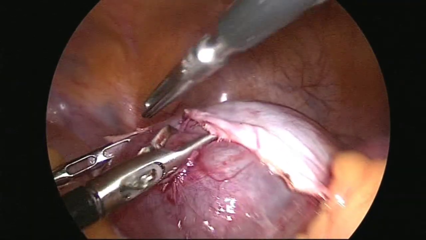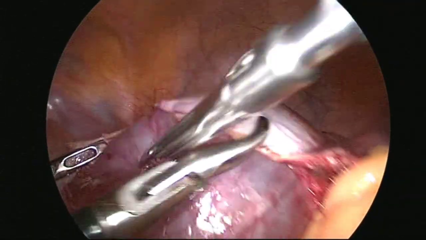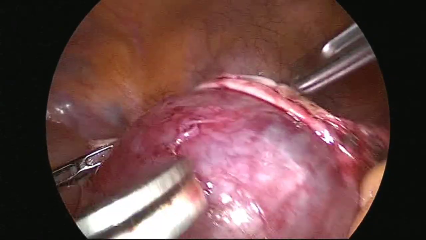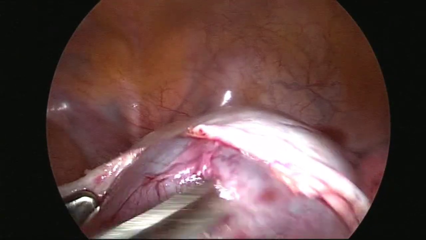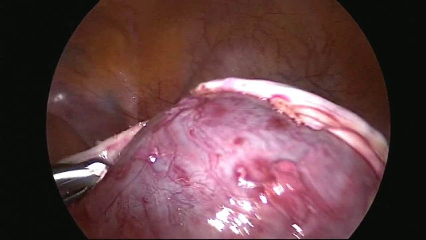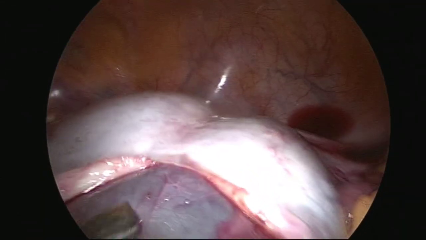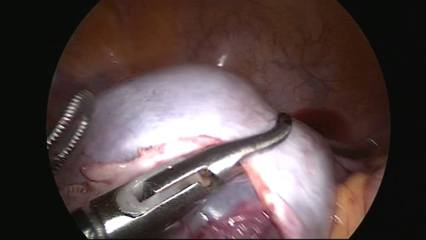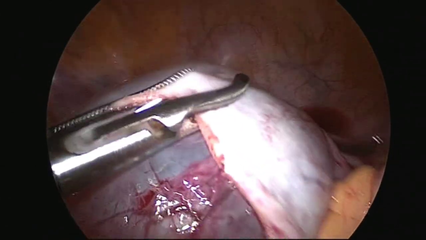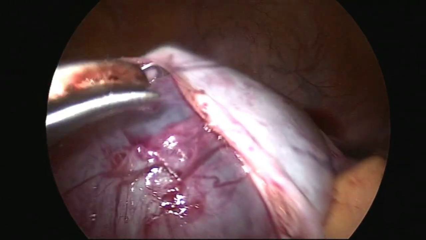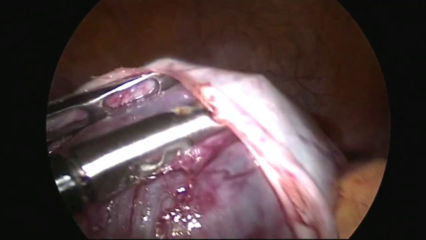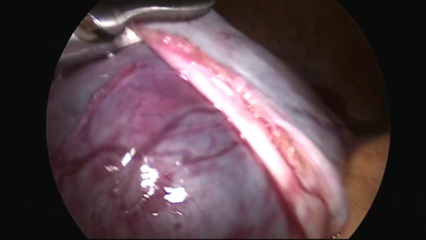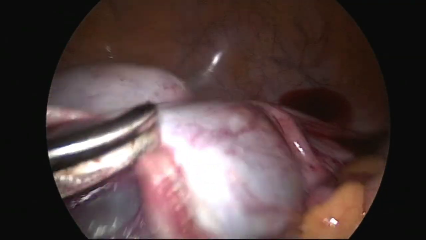My assistant is trying to hold one side. Now I'll cut this part also.